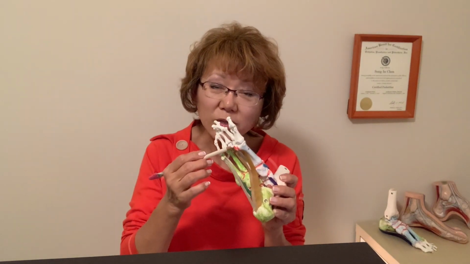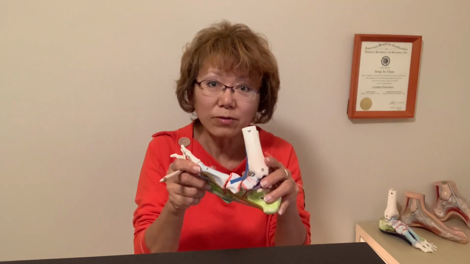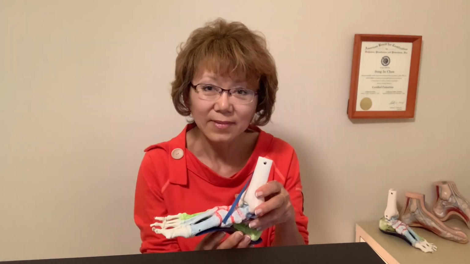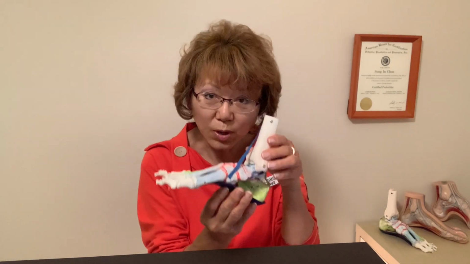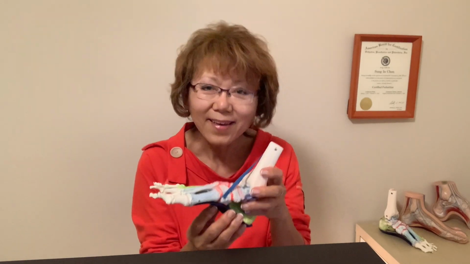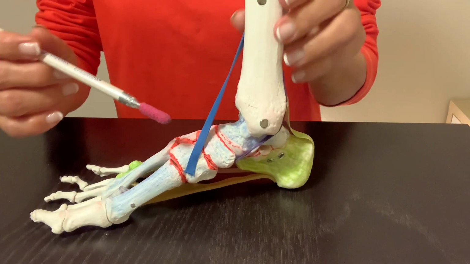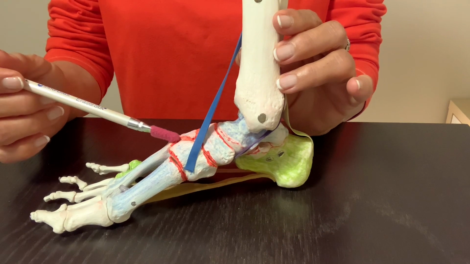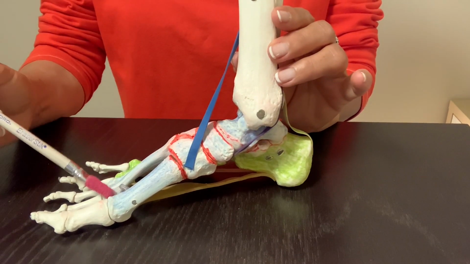The ligament connects the bone to bone. So if you have flexible ligaments, you will have flexible joints. So most likely you will have a flat foot your entire life, if not using the proper orthotics. Really? Yes.